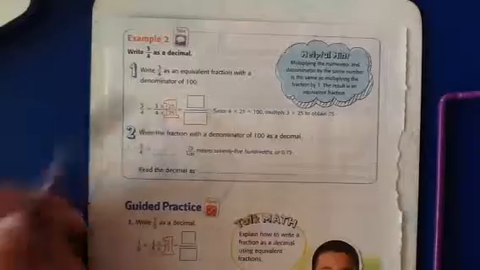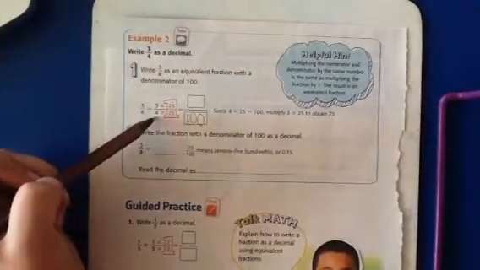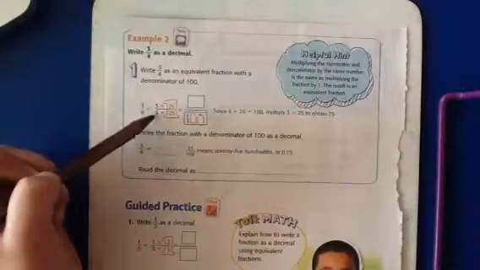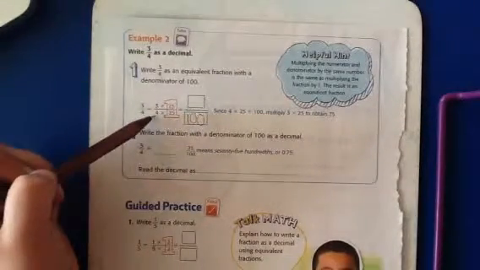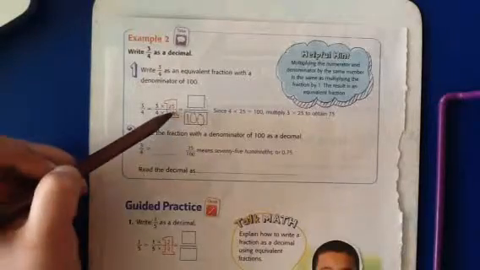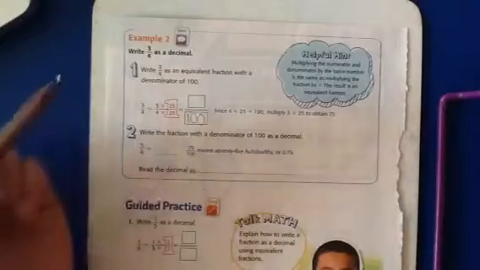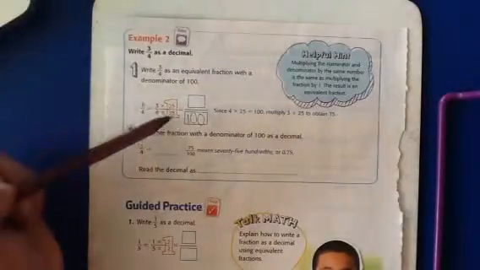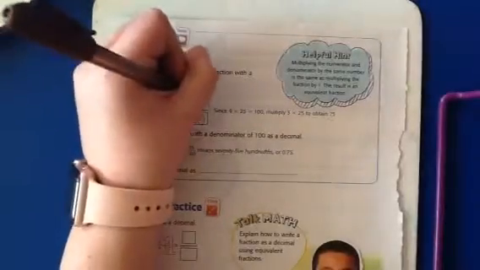And 4 times 25 is going to give us our 100. How I think of fourths is quarters. I know there are 4 quarters in a dollar, so 25. 4 times 1 quarter is $1. That's kind of how I remember fourths. What you do to the bottom, you also do to the top. So 3 times 25 is 75.